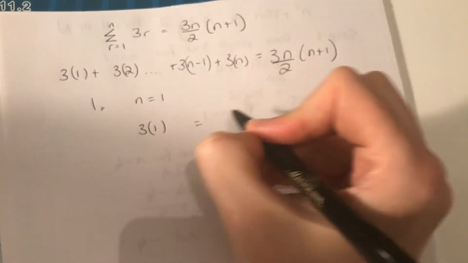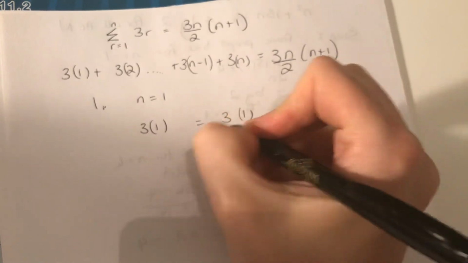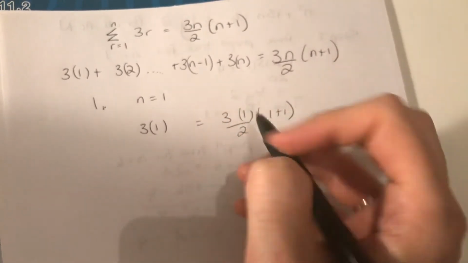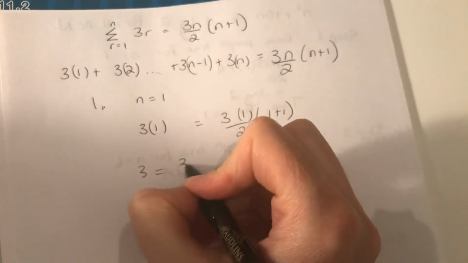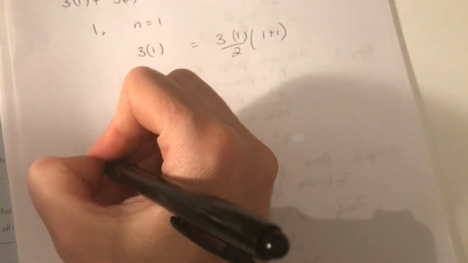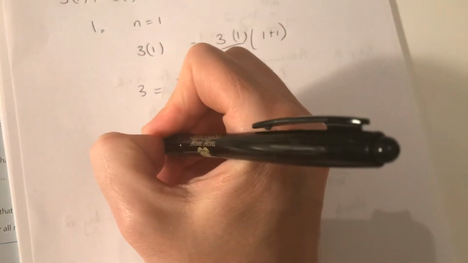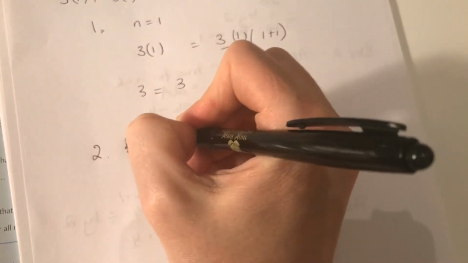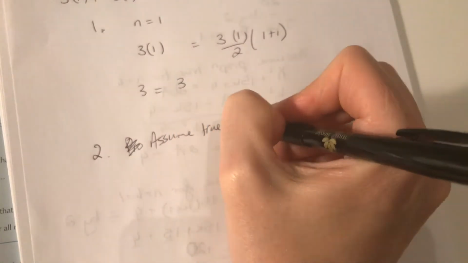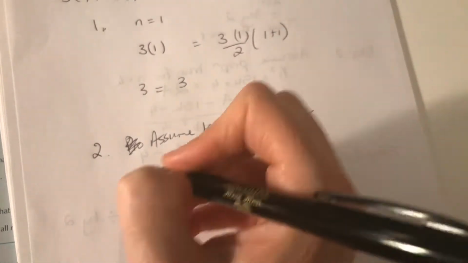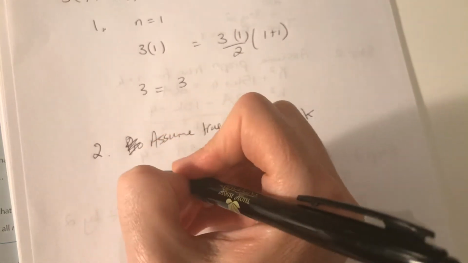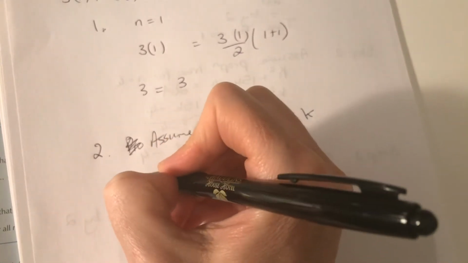So if I only went up as far as the number 1, is that the same as 3 times 1 all over 2, bracket 1 plus 1. Is 3 equal to 3? Yeah, true. So true for n equal to 1. Step 2. So I'm not writing this anymore, every bit of this. I want to prove true. No, assume true for n equal to k. Well, that's a really easy step. Anywhere I had an n, I need to just sub in a k.